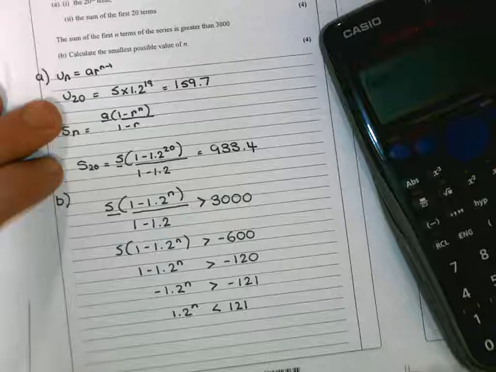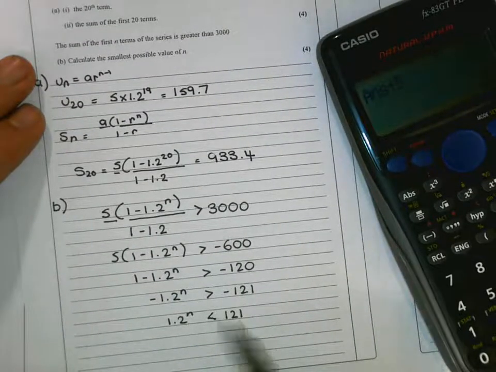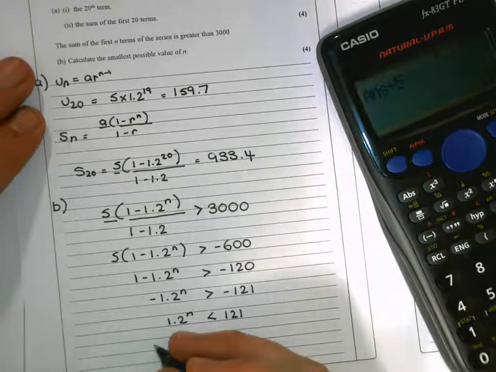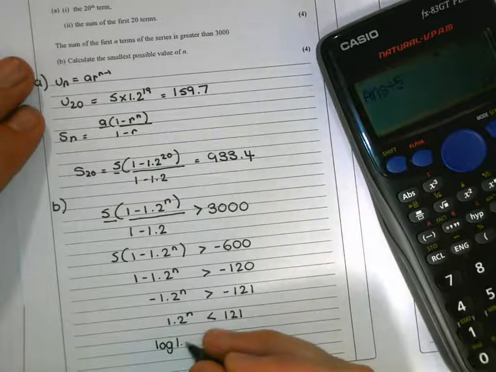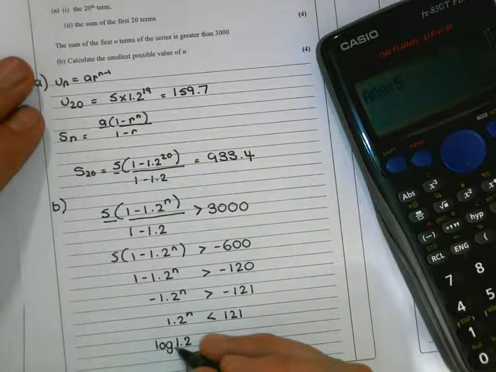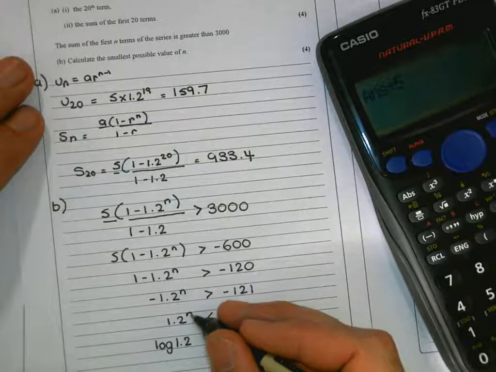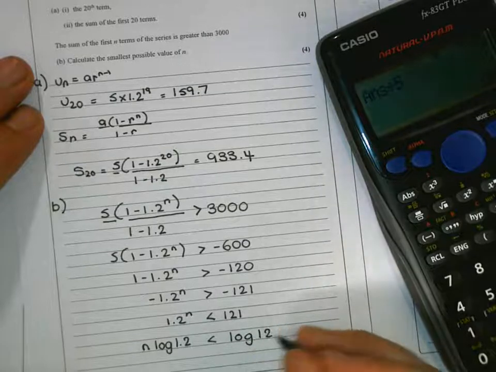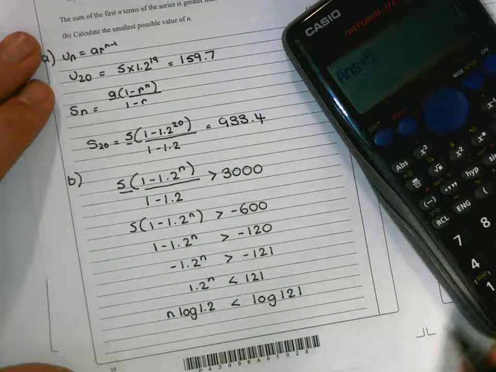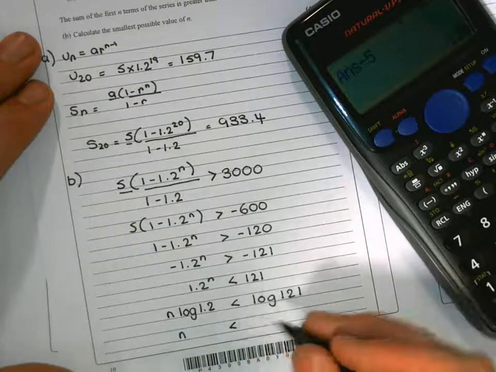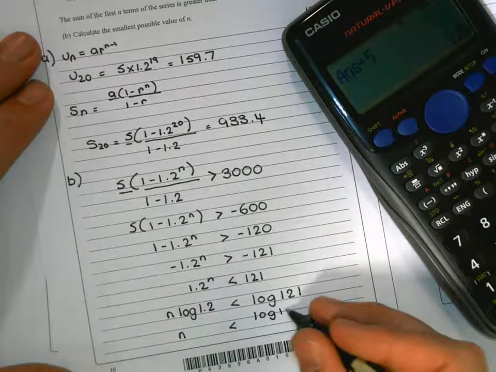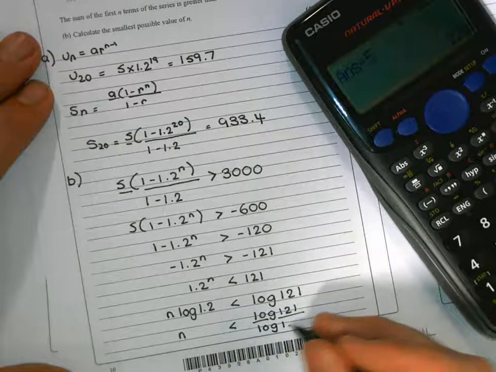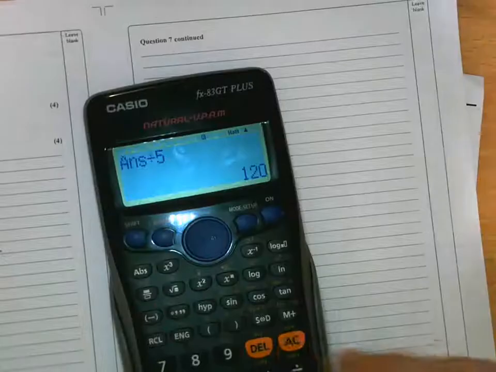Now you should know from your logarithm lessons, when you've got an unknown power, you can sort it out. So I'm going to put them as both logs. Log base 1.2. Now, because this is a natural log, it'll be log 10 of 1.2. And I know off my power rule, I can bring this forward. Next bit then, I'm just going to rearrange, so I'll get n is greater than log 121 all over the log of 1.2.